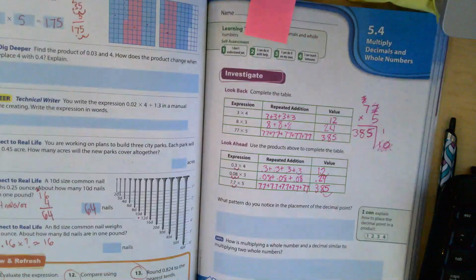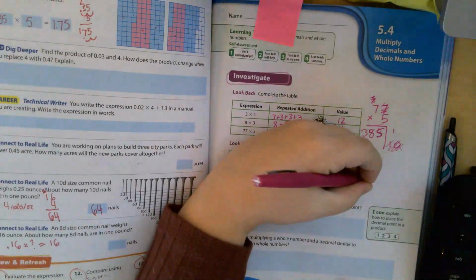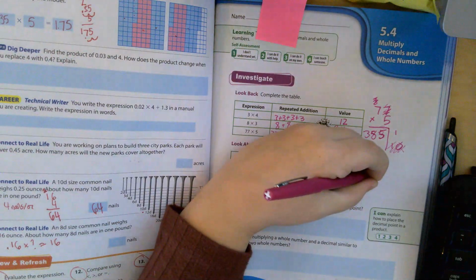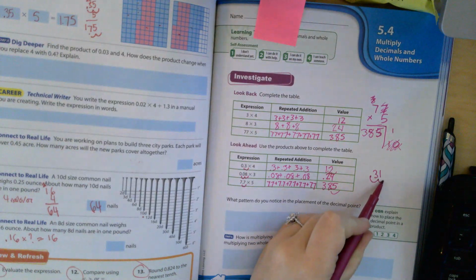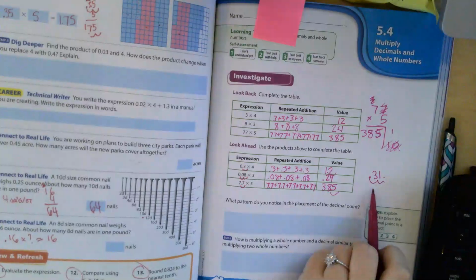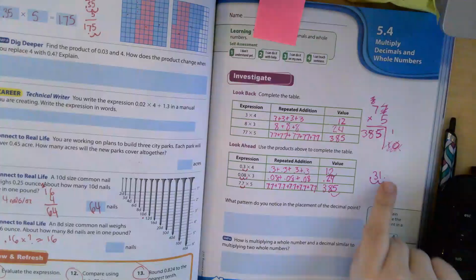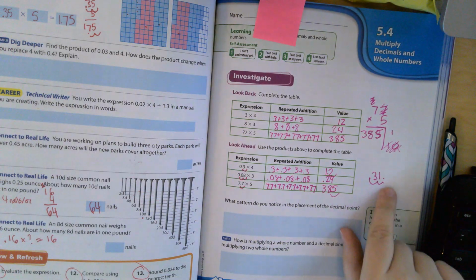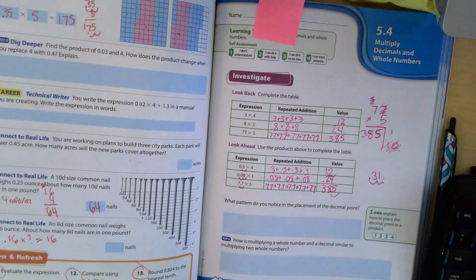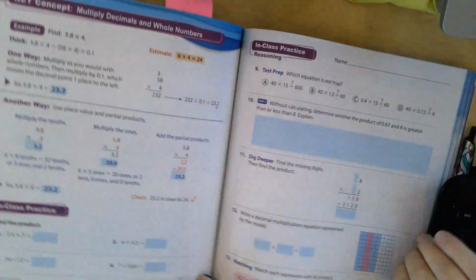All right, next it asks you what pattern do you notice in the placement of the decimal point. All I want to show you is that if you're multiplying by, let's say, 31 hundredths, however many swoops it takes to get to the end of the number to make it a whole number is how many swoops you have to do. That's your hint. So instead of having to know that this is the hundredths place, to take the decimal and make it whole, you have to do 2 swoops. So then on the answer, you have to do 2 swoops. All right, on the back.